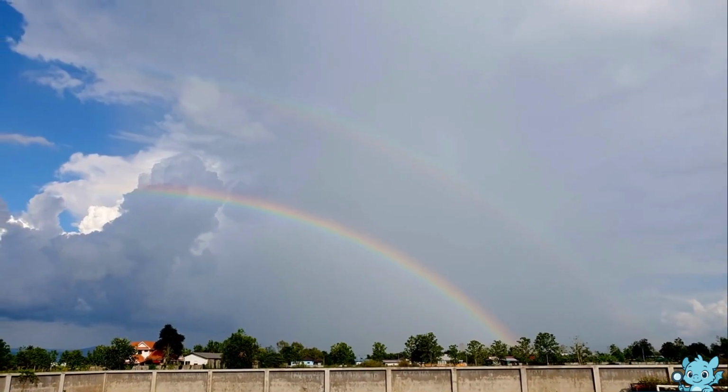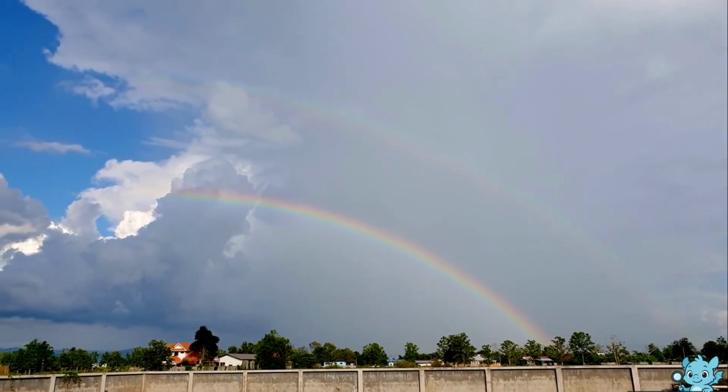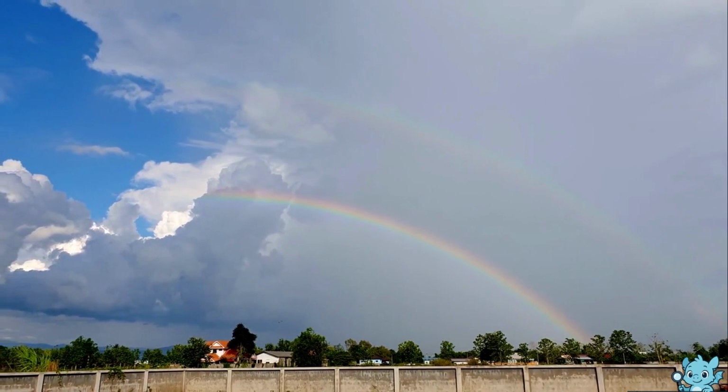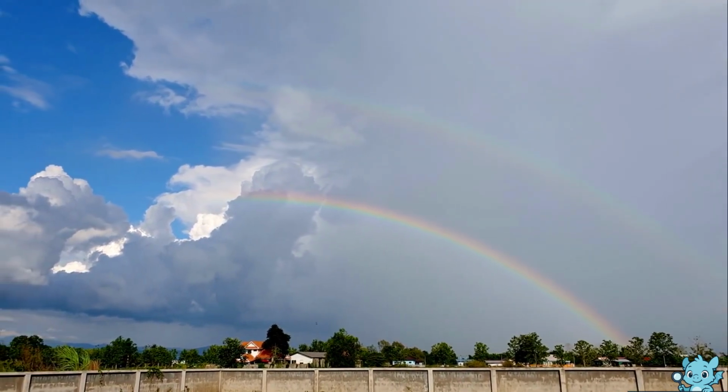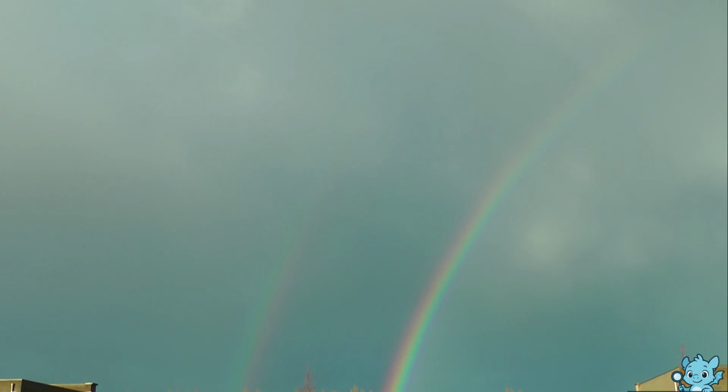Sometimes a second, fainter rainbow appears outside the first because light reflects twice inside the raindrops. This secondary rainbow looks dimmer and has reversed colors since more light is lost during the extra reflection.